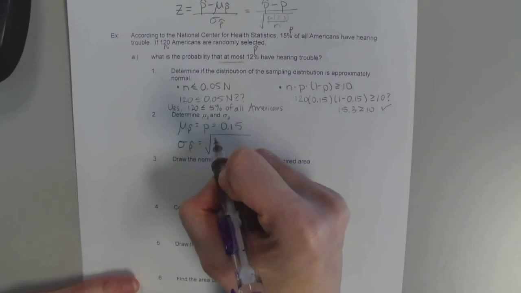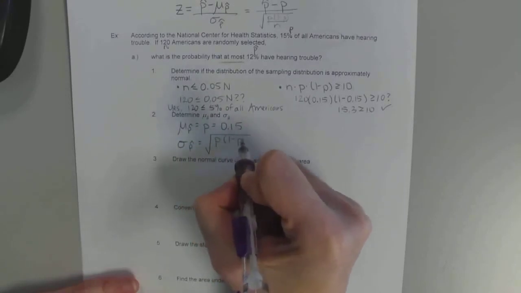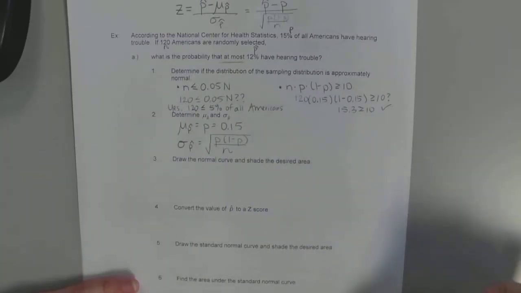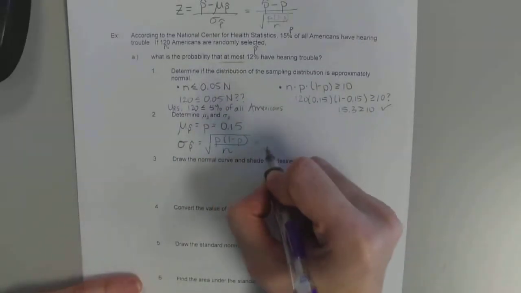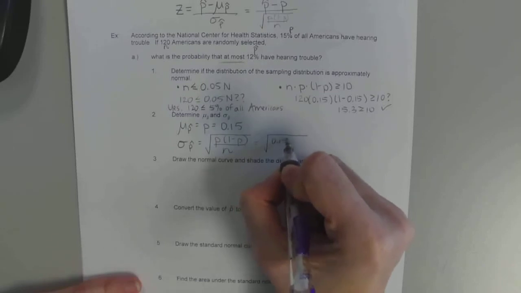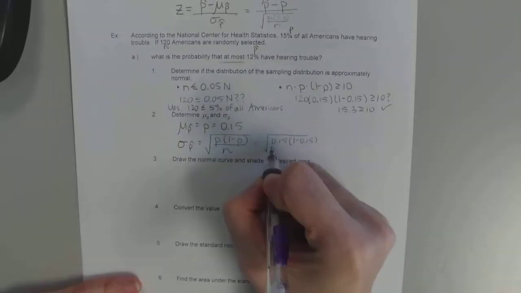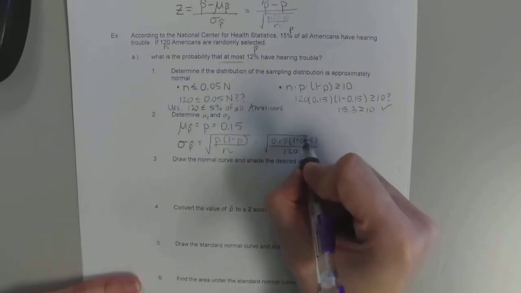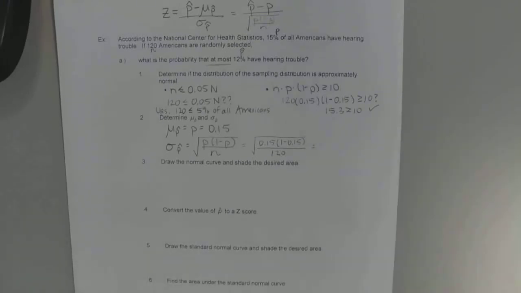So we're going to use the formula p times 1 minus p all over n, and that's under the square root, okay? So we're going to do the square root of 0.15 times 1 minus 0.15 all over 120. Depending on which kind of calculator, if you have one of those newer ones where it lets you do everything under the root, go ahead and do everything under the root. If you have one of the older ones, what I do is I do the inside first. So I do 0.15 times 1 minus 0.15 divided by 120, hit enter, and then I do second square root, second answer. So it does all the square root.